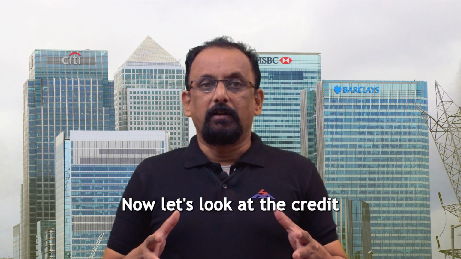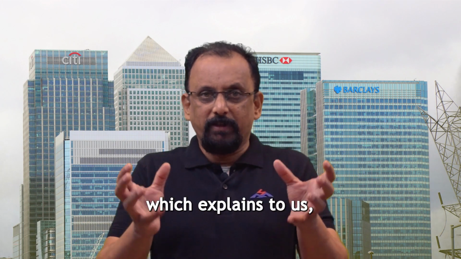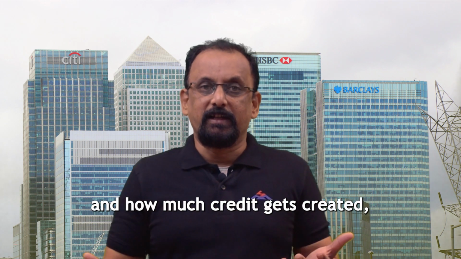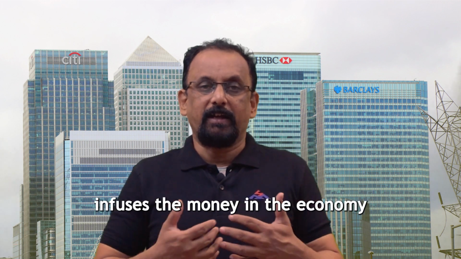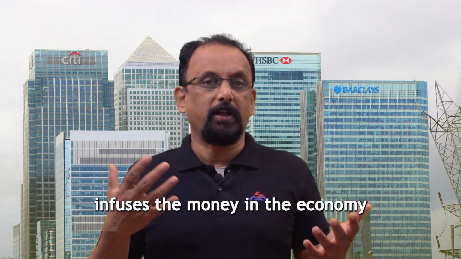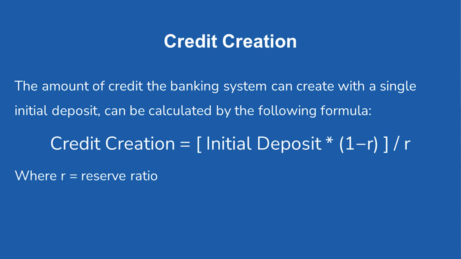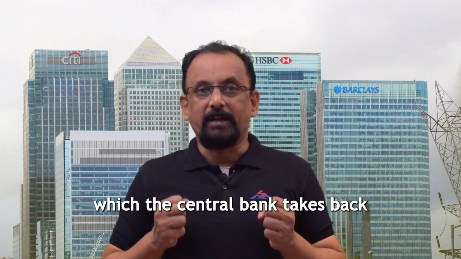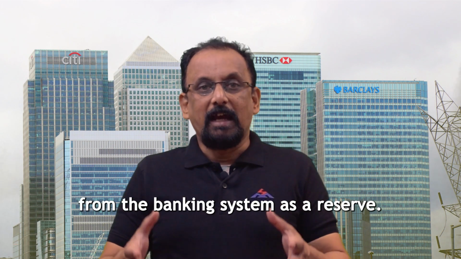Now let's look at the credit creation formula, which explains to us how credit gets created in the economy and how much credit gets created once the central bank infuses the money in the economy through the banks. Credit creation is equal to initial deposit, we can call it D, times (1 minus R) divided by R, in which case R is the reserve ratio. What is the reserve ratio? Reserve ratio is the money which the central bank takes back from the banking system as a reserve.